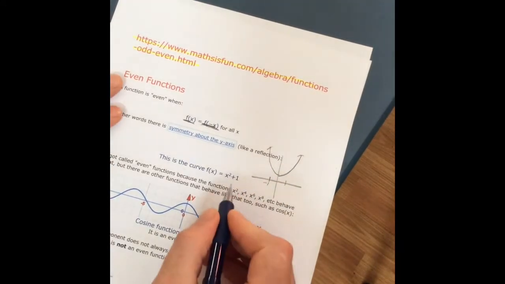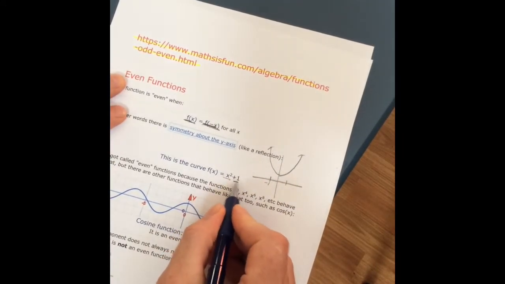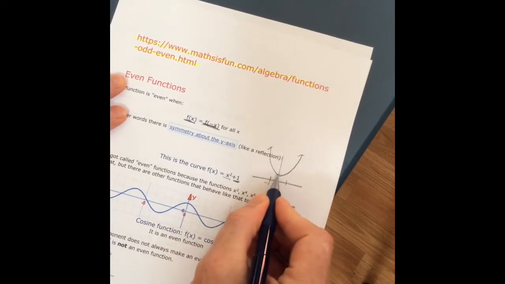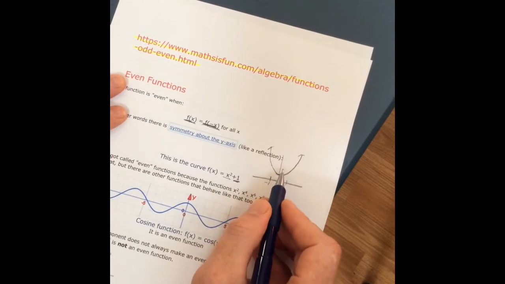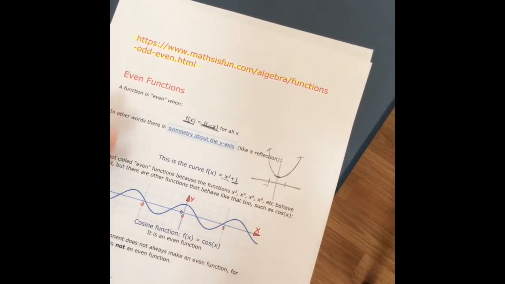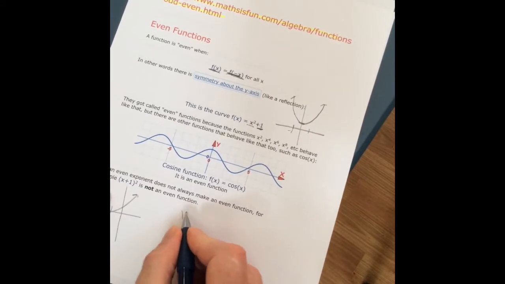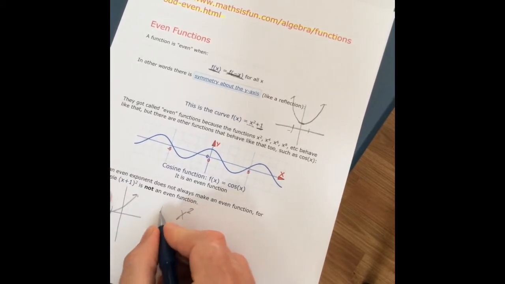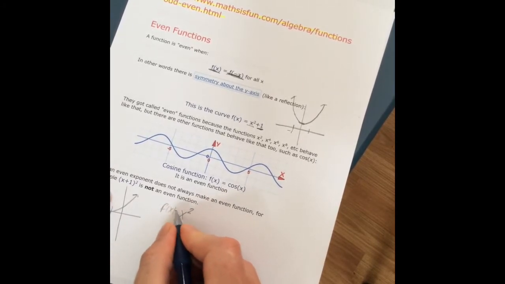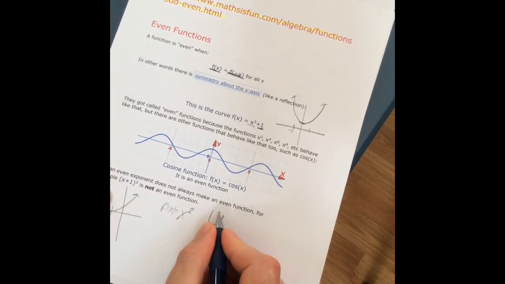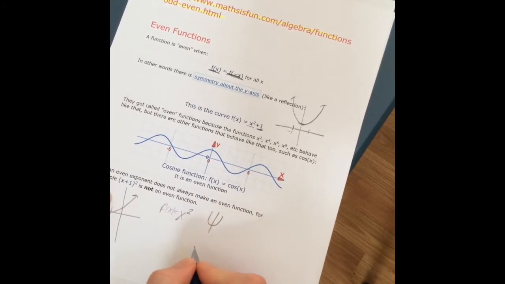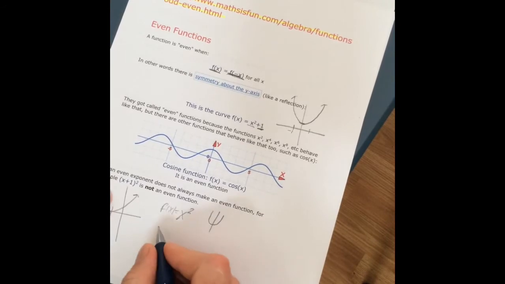All right, this curve right here is x squared plus 1. Look, we changed the k value and brought it up 1. And if I was to fold that over the y-axis, it would work, for the most part. It's called even functions. And I'll draw down here, f of x equals x squared. Kind of looks like that with a reflection mapping the left and right side together.